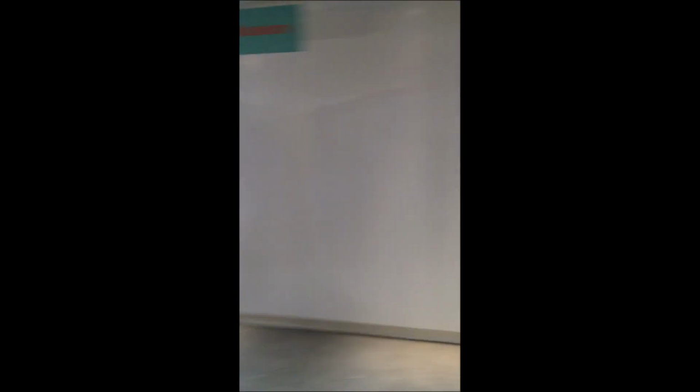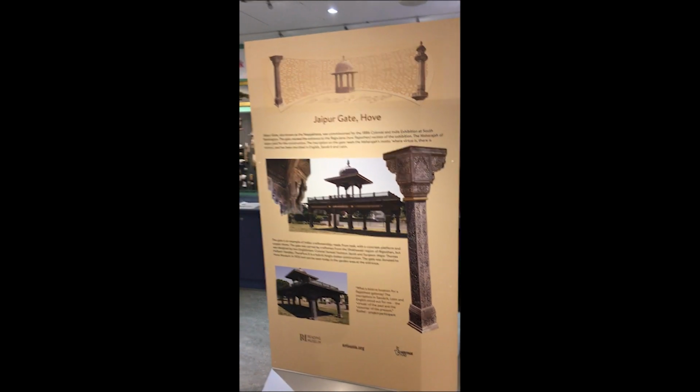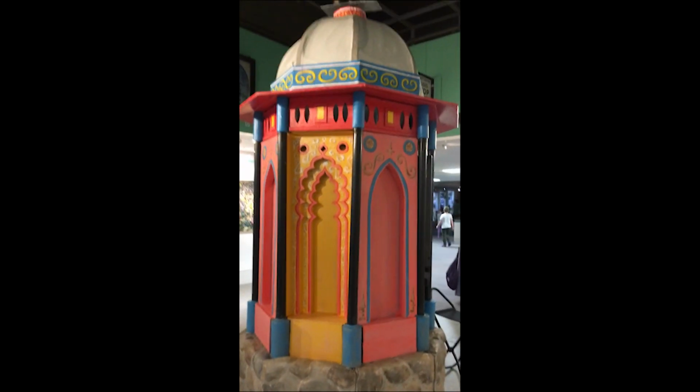One of the sites we focused on is the Maharaja's Well in Stoke Row. This is a panel dedicated to that. There's one more here as well. All these photos are from the Oxford Research Centre's archive, which have been included on all our panels. There's the Jaipur Gate in Hove, which is here, and then we have the Brighton Pavilion this side. And then we've got the installation in the middle here.